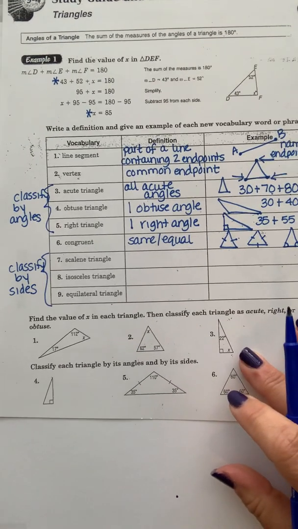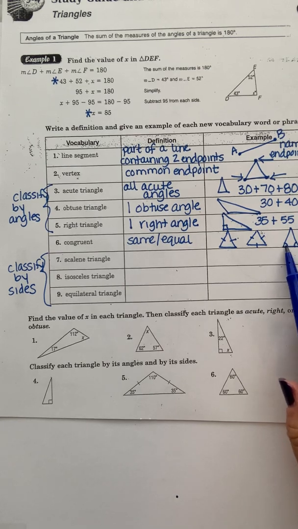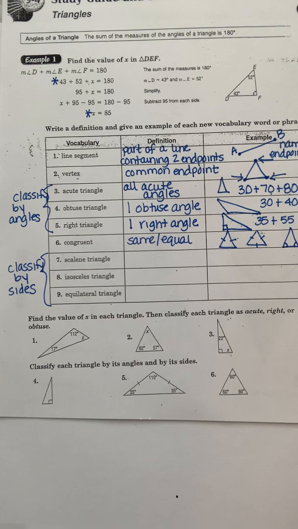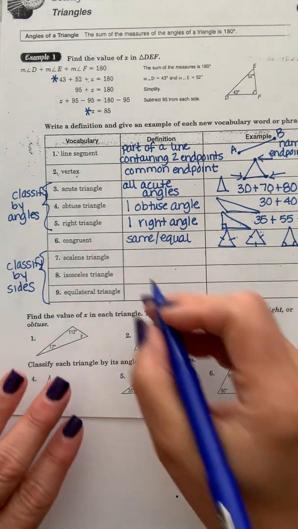They can also write the lengths or the angles inside. They could actually put 45 and 45, and you would know that those two angles are congruent because they're the same. All right, so now we're doing classification by sides. So a scalene triangle has no congruent sides.